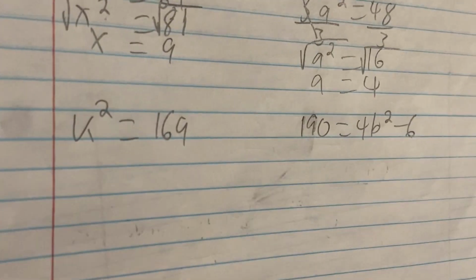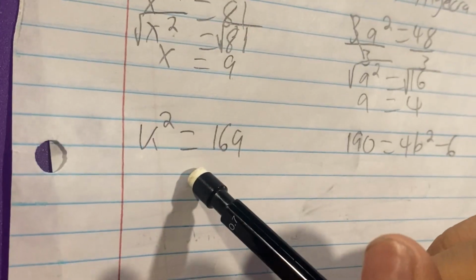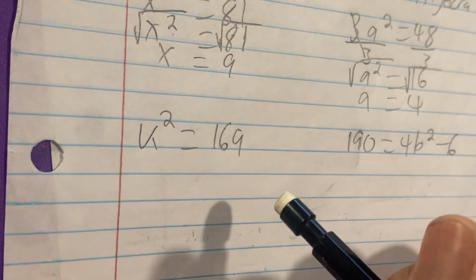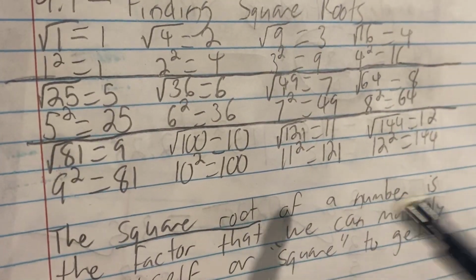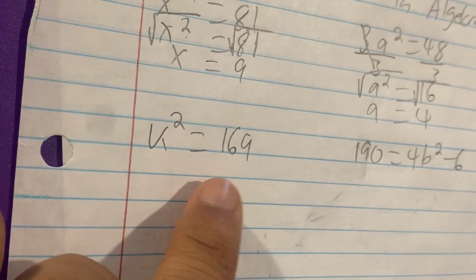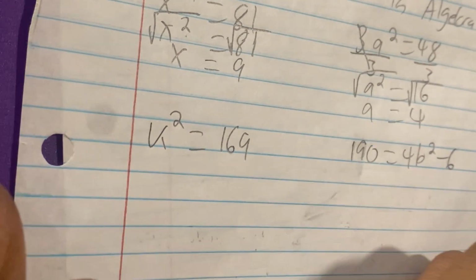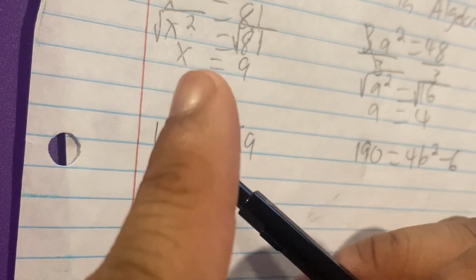Okay, so by now you should have already answered both of these questions. So for this one, this was a little bit easier, but not necessarily, because if you might have noticed, 169 is not on our cheat sheet. However, as you may have noticed, 144 is less than 169. So we just had to keep on going. Or you could have just plugged 169 into the square root section of your calculator.